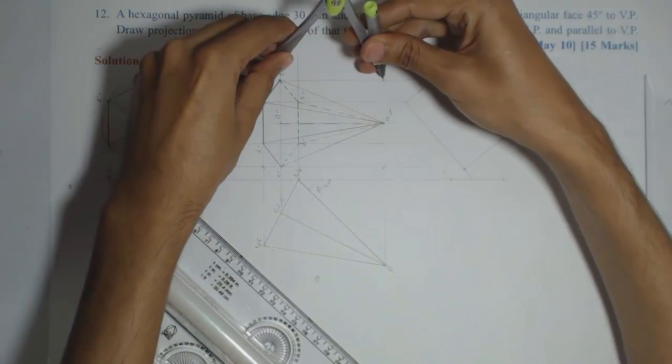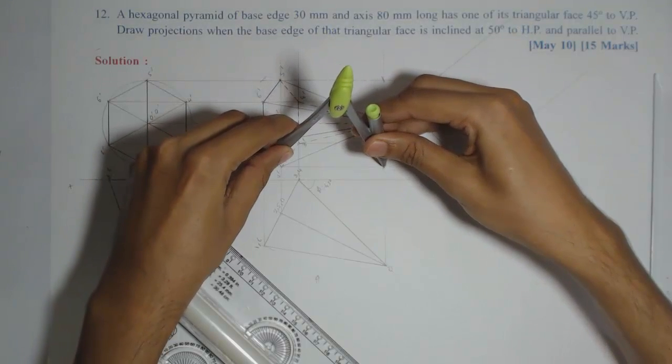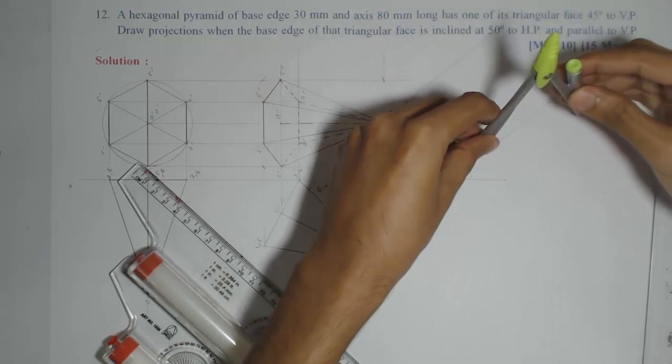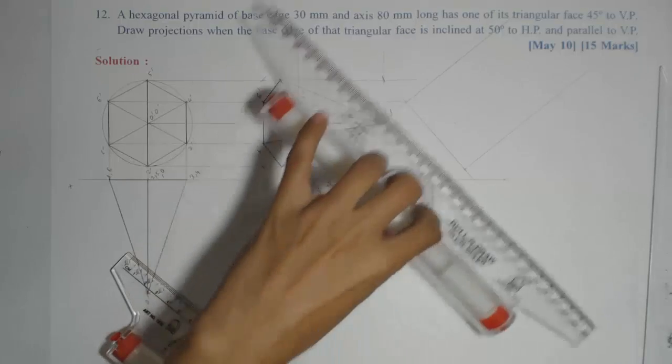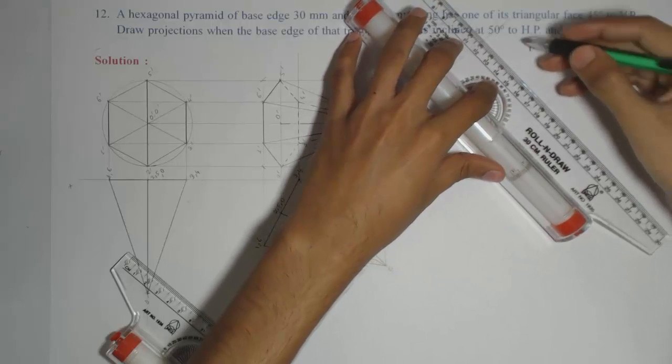This length, both the lengths will be same. Slightly going above, but that is okay because apex is only coming here, so all my slant edges will be below that point.